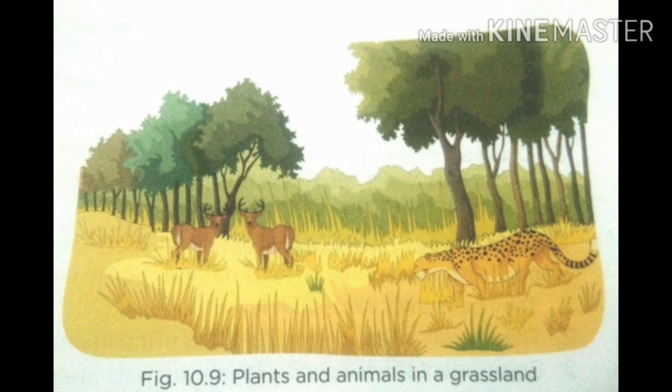Stems in grassland have thin and flexible stalks so that they do not break in strong winds. Because these stems are very flexible, they do not break in strong wind.